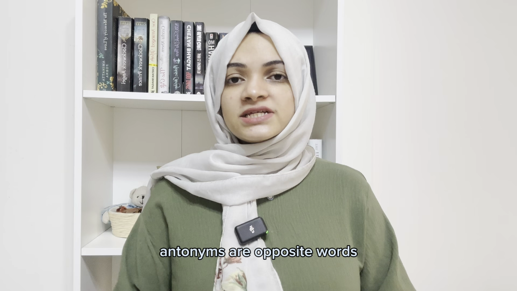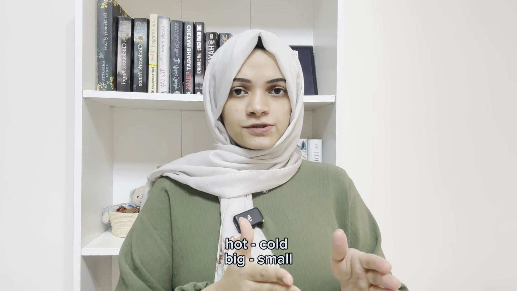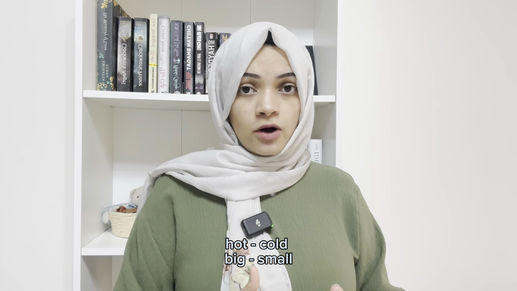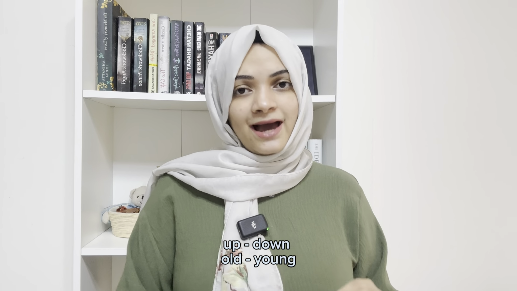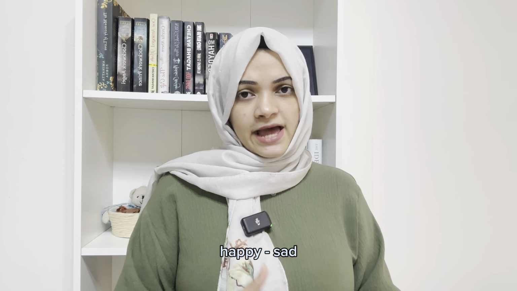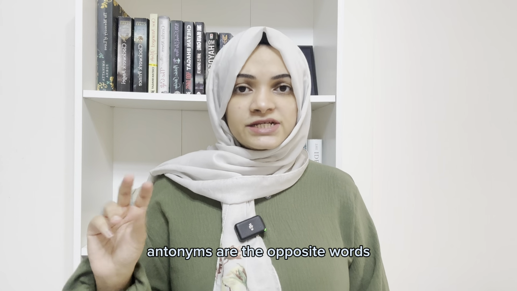Now let's look at antonym. Antonyms are opposite words. Example, hot, cold, big, small, up, down, old, young, happy, sad. So, antonyms are the opposite words.